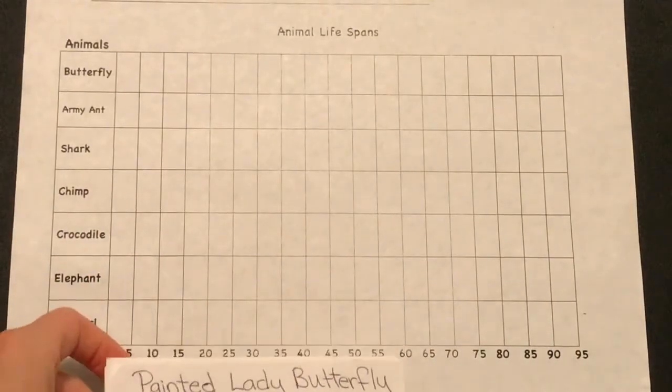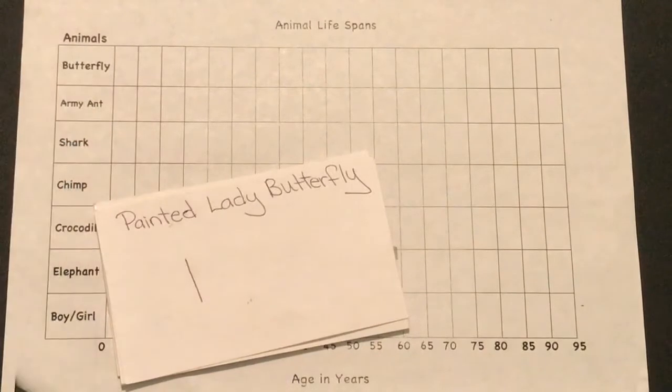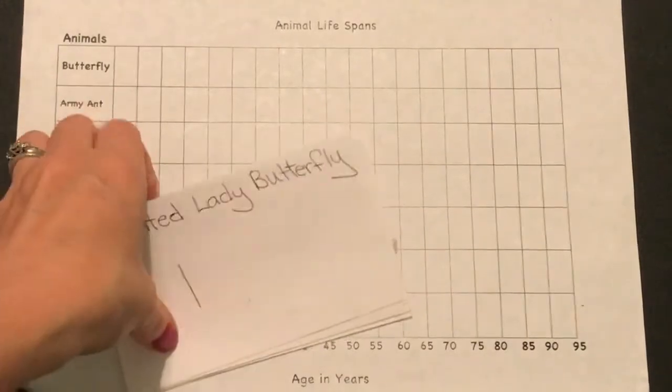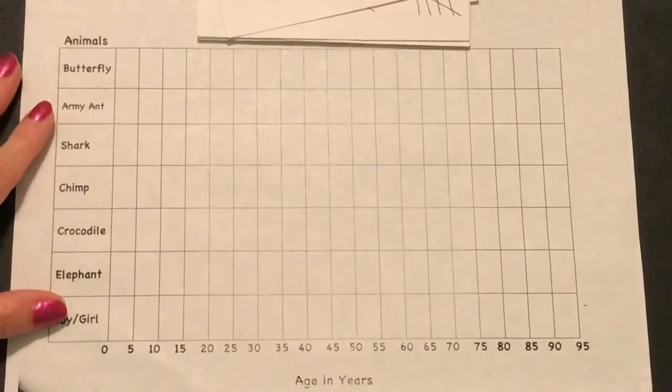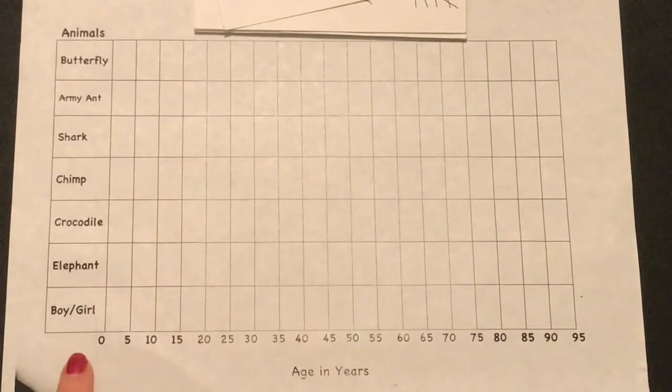Okay, the first one, and I put on the card a painted lady butterfly for butterfly, because different kinds of butterflies have different lifespans. The painted lady butterfly lives for about 1 year. We're measuring in years, 1 year. So we're going to record that on our graph here. Down at the bottom, it's labeled age in years, but look what else I see on the bottom. What is it counting by, friends? It's not counting by ones, it's counting by 5s, right?